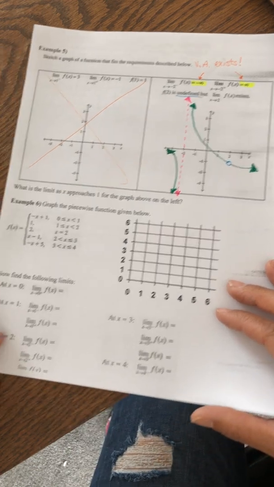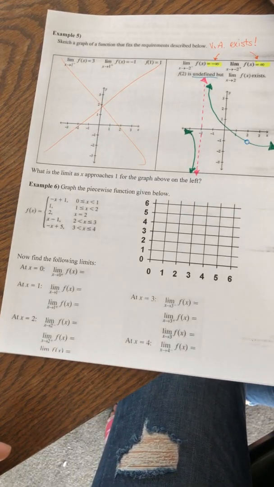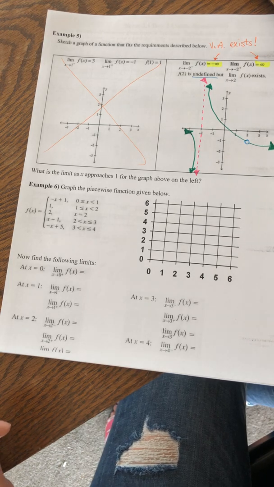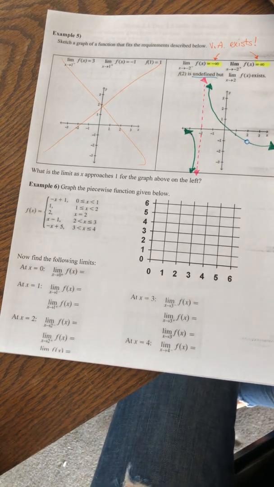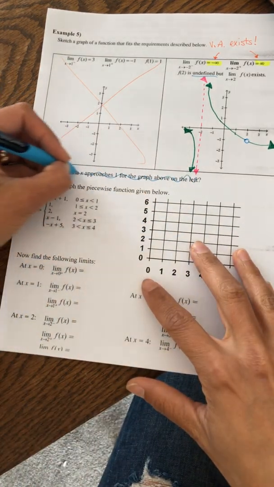All right, example 6, our last example, and this one is the longest one here. Sorry, I needed some water, and I'm out. I reached my ice. Okay, oh, we're not looking at that.